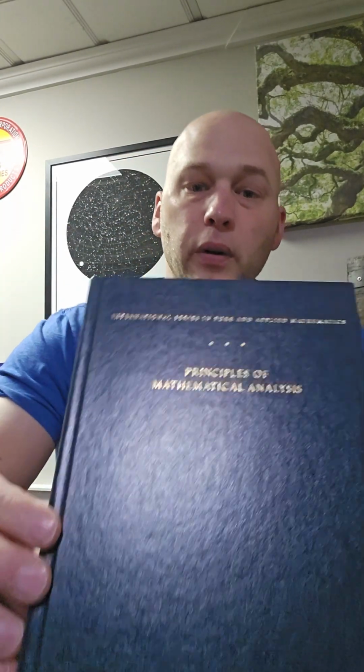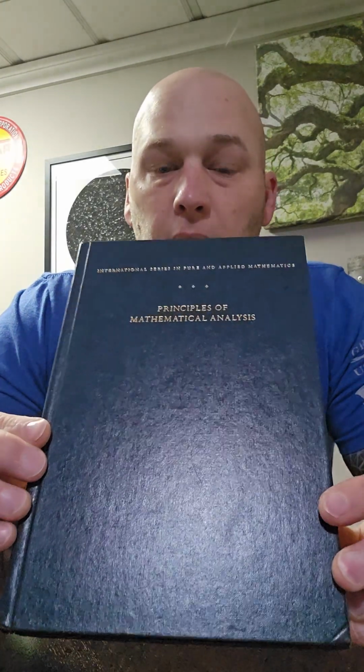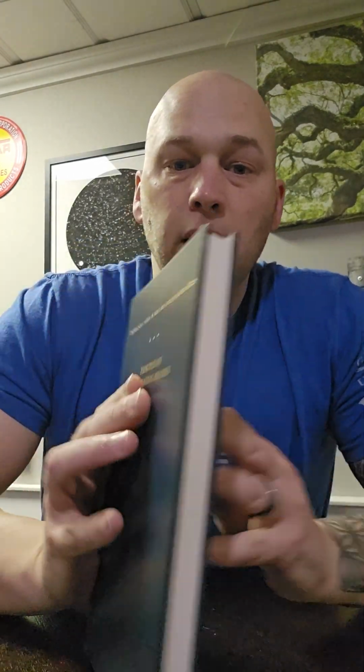Okay, this is a fantastic textbook. It is also very challenging. One thing about this book is it is very dense and very concise. It does not have a lot of explanations. It has a lot of gaps for you to fill in. It's a fantastic book, though, if you can work through it.